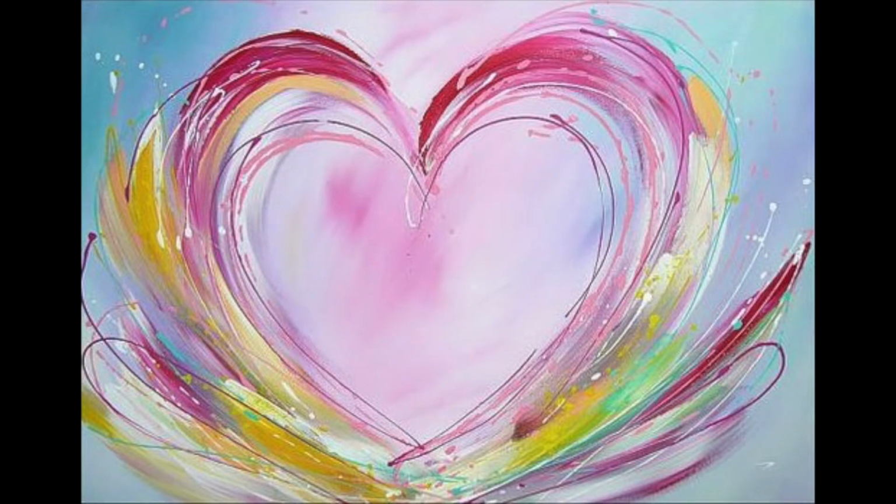In this picture, the variety of different lines and the variety of different colors are put together to create a very warm, heartfelt picture.